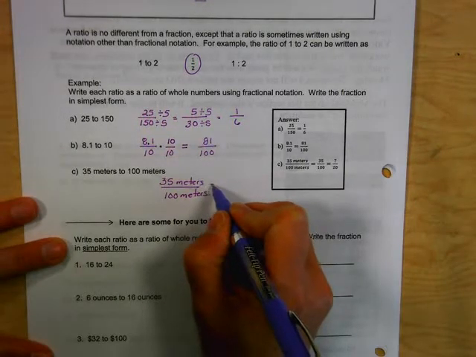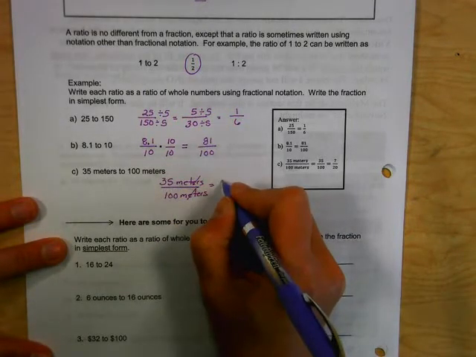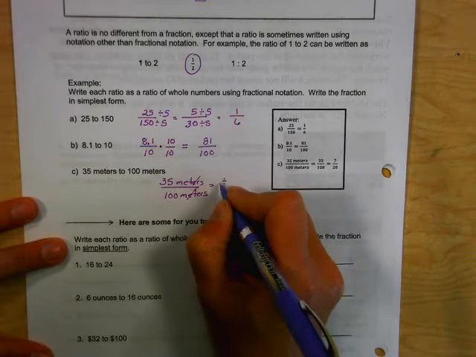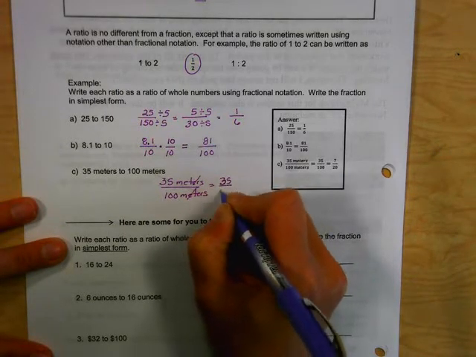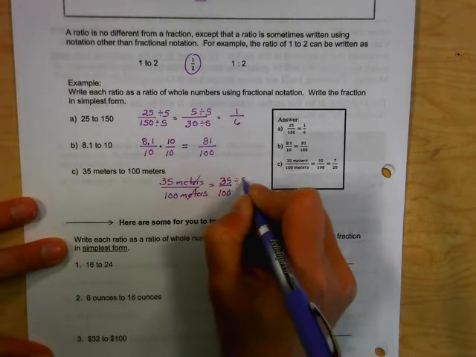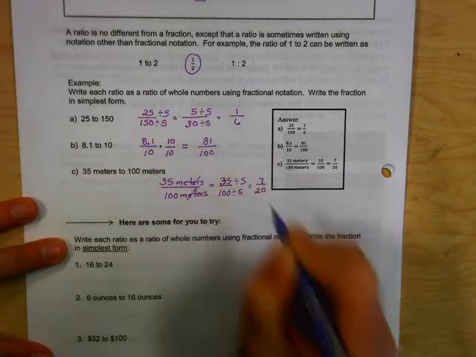So since we have meters and meters, these are both divisible by 5, so I'm going to divide the numerator and the denominator by 5. 35 in again. And then you'll have your 7 over 20.